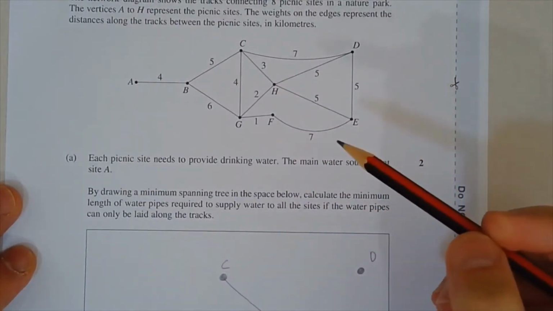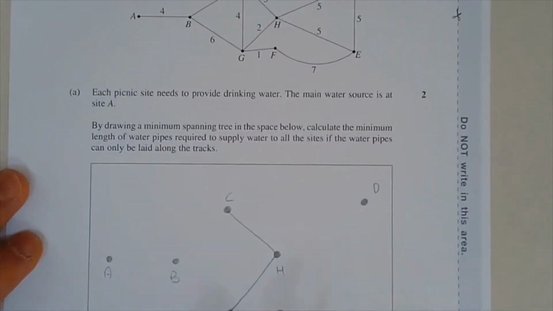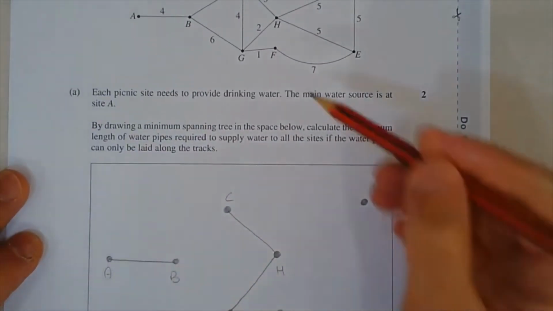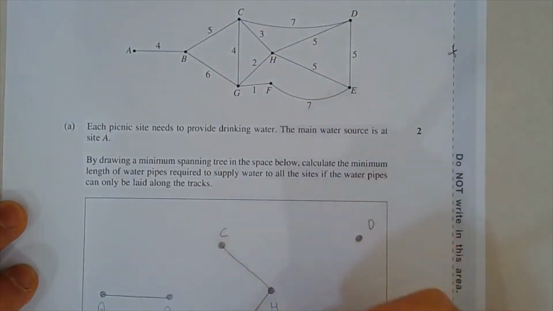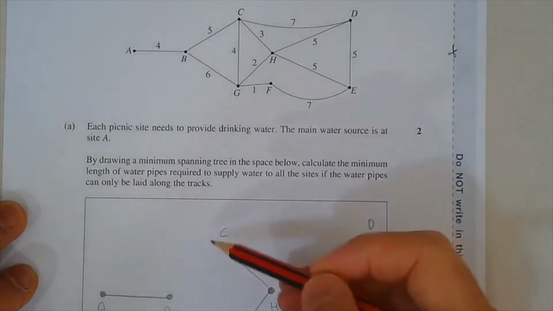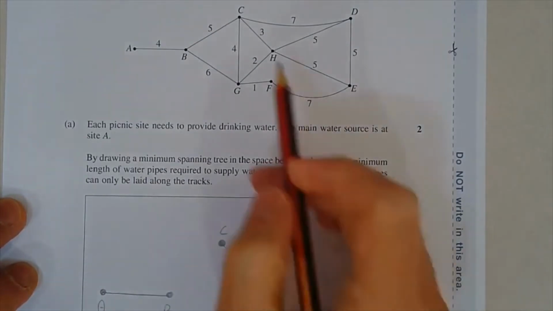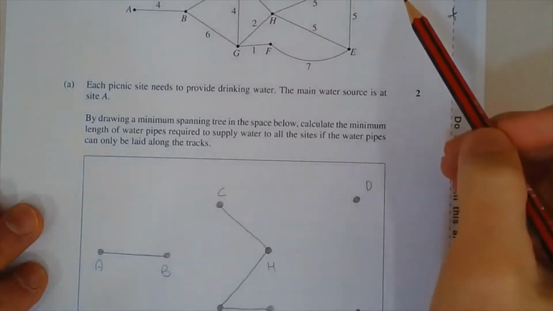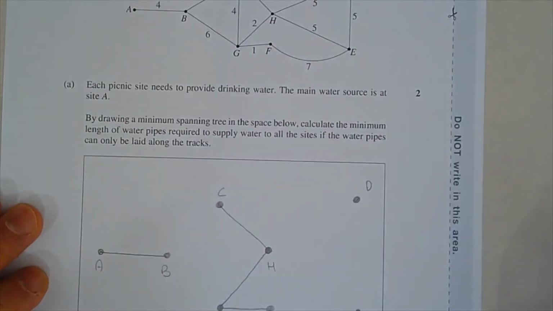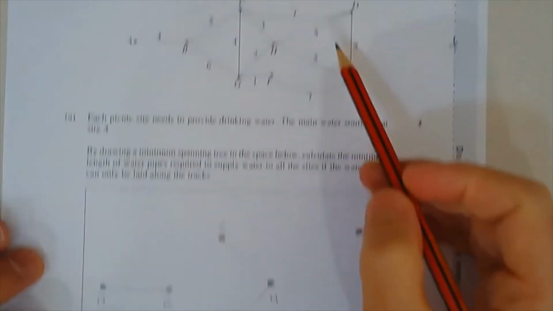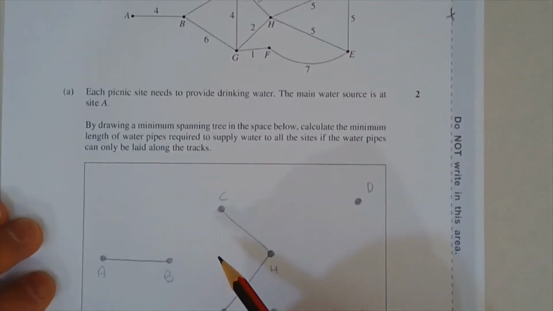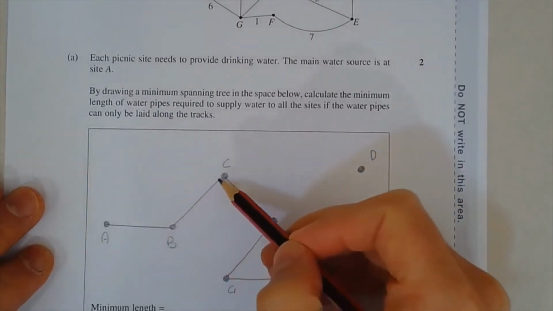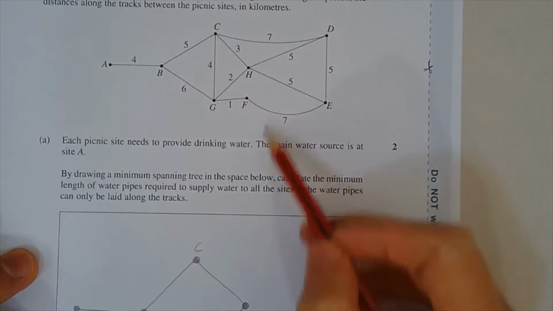Now weight 4s. Okay, we've got AB, and we've also got CG. But we can't use that edge because that creates a cycle, a closed path. So we can't use this edge here. So that's all the weight 4s. What about the edges of weight 5? Okay, so we've got BC, and we've also got DH and EH as well.